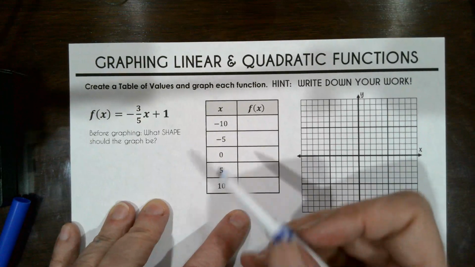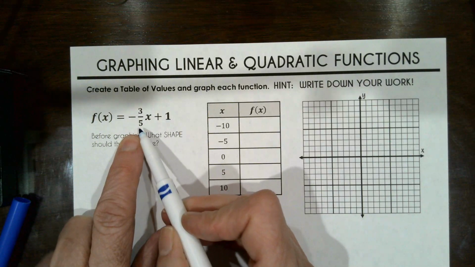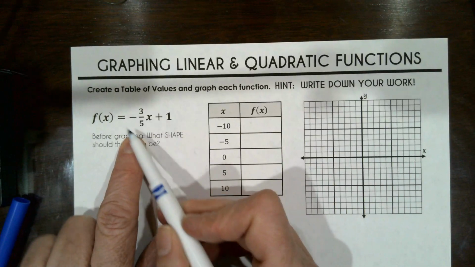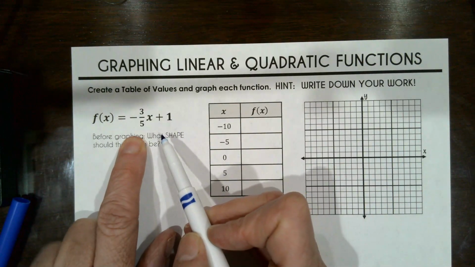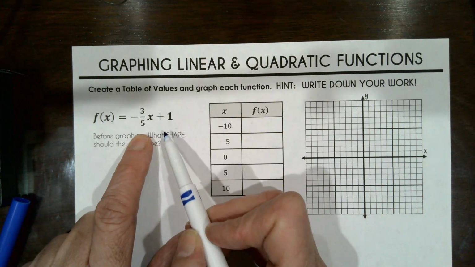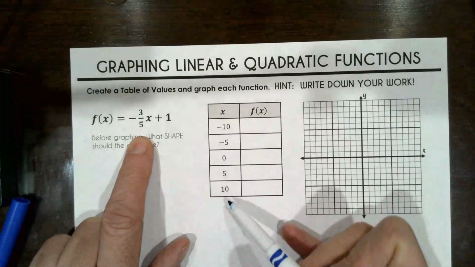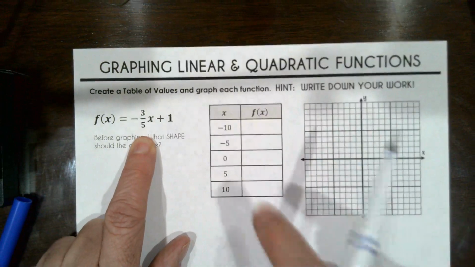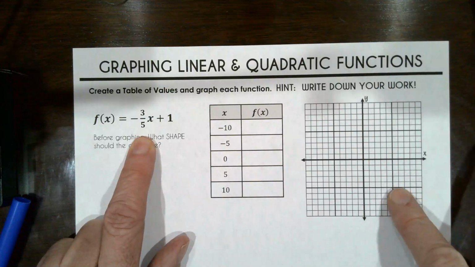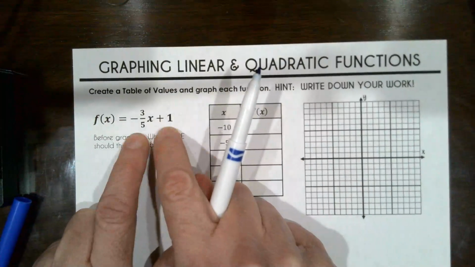Our first function, f of x equals -3/5 x plus 1. This one should be pretty easy for you to know exactly where it goes because we have spent time graphing in slope-intercept form. But we're going to practice this with the table, and then after you finish the table and graph all the dots, take a look and see, is it what you thought it should be based on knowing what the equation should look like.